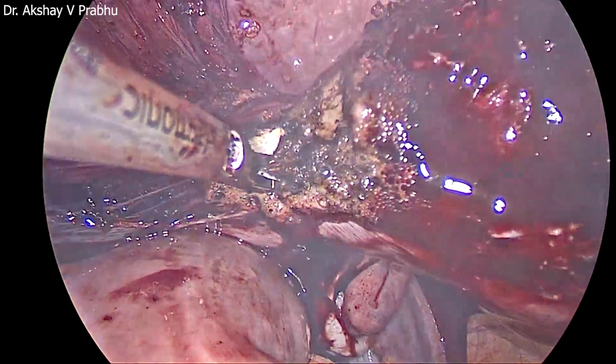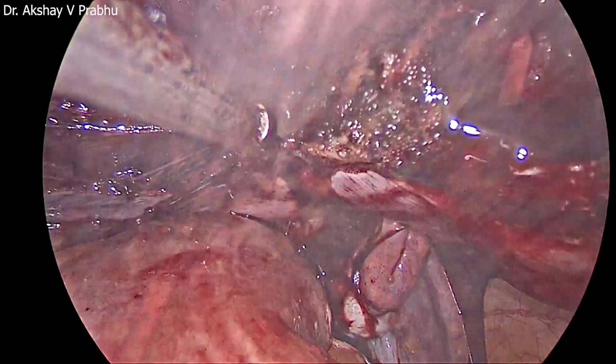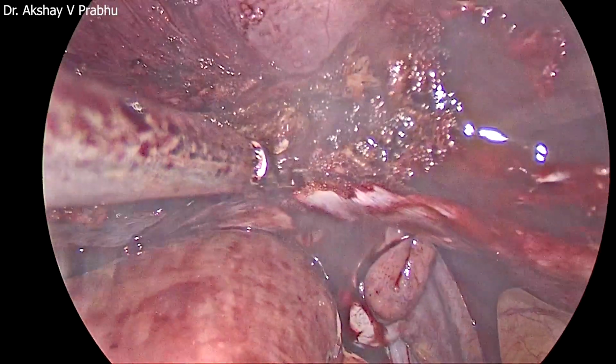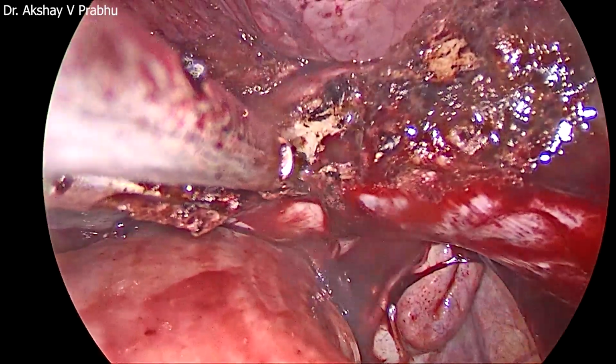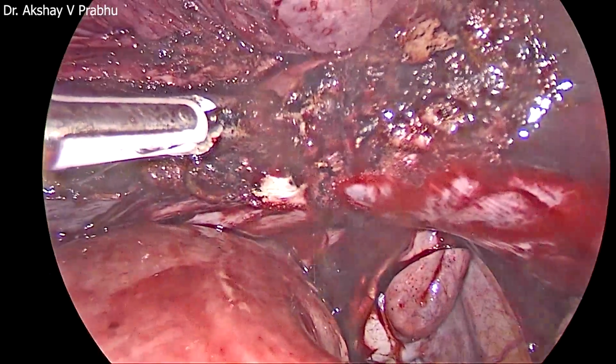I've just asked the assistant to elevate the uterus, antevert it more so that I get some space between the bowel and the uterus. As expected, the uterine was there hiding behind it. As soon as I cut it, there was a gush of bleeding, there was a spurting there. But it's okay, we have taken care of it. Now this is the cardinal ligament.